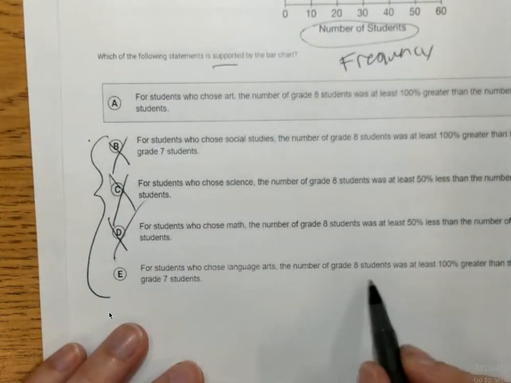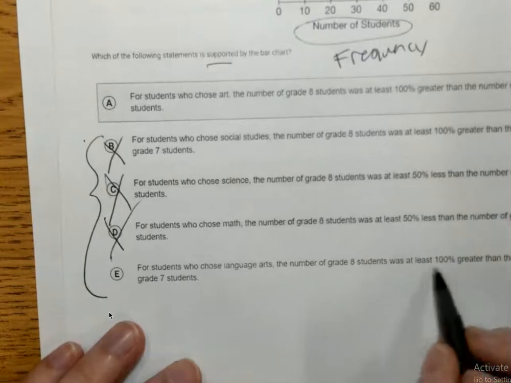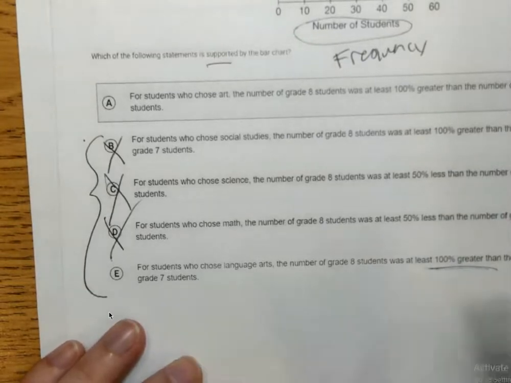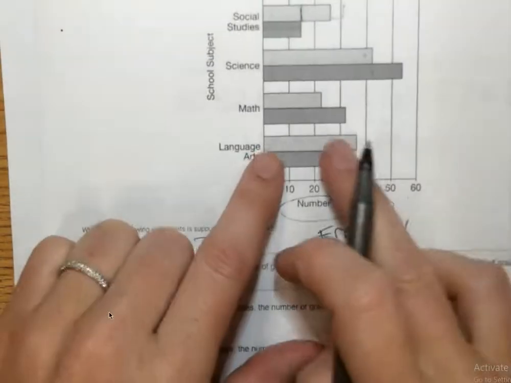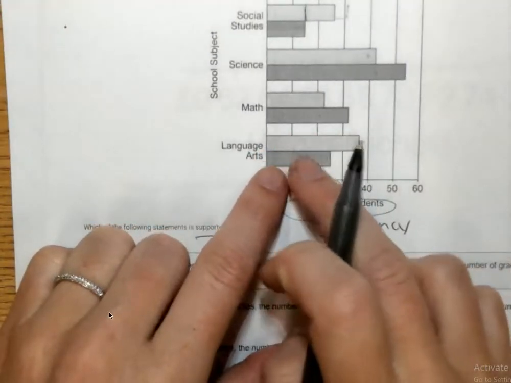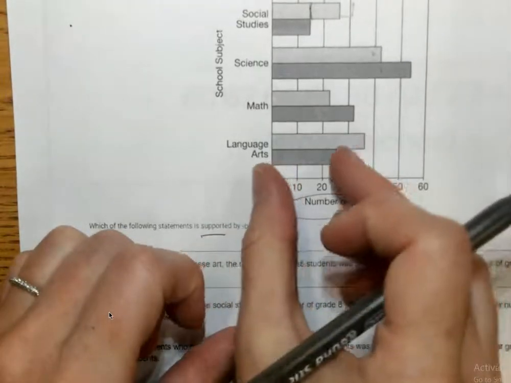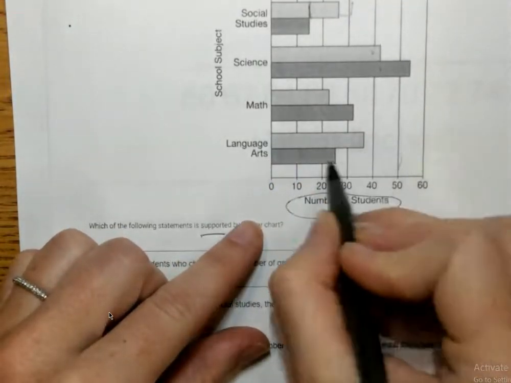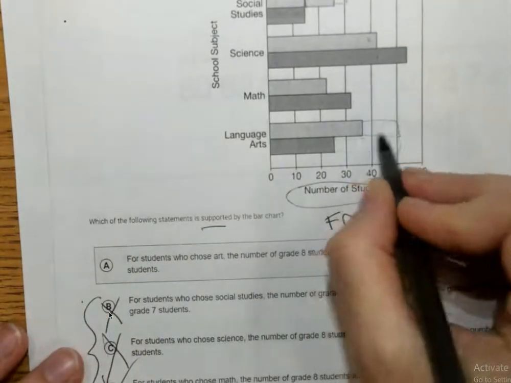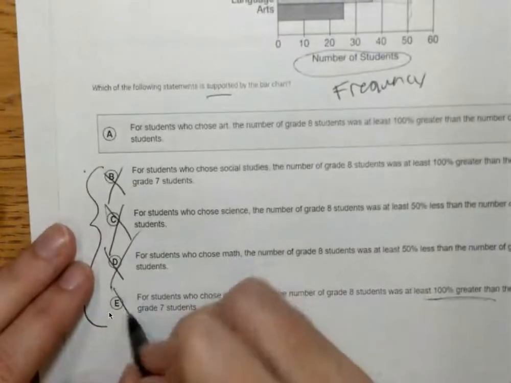For students who chose language arts, the number of grade 8 was at least 100% greater, so double the number, than grade 7. This grade 8 does not look like twice as much as the grade 7. 100% would be a whole other 25, so it would have to go out to 50. This part would have to go out to 50, and it doesn't. So none of those are correct.